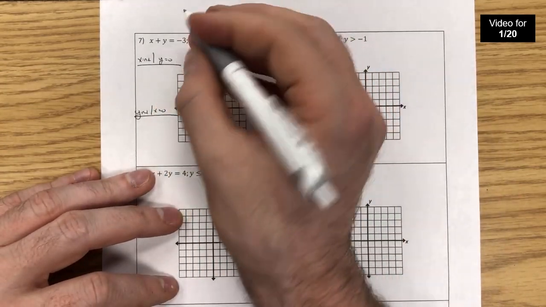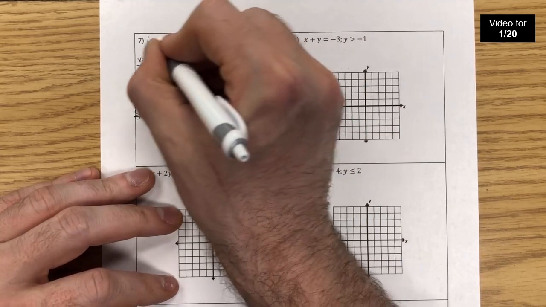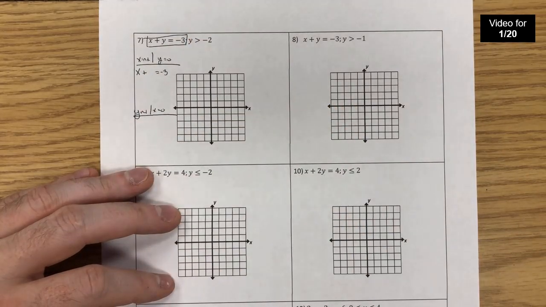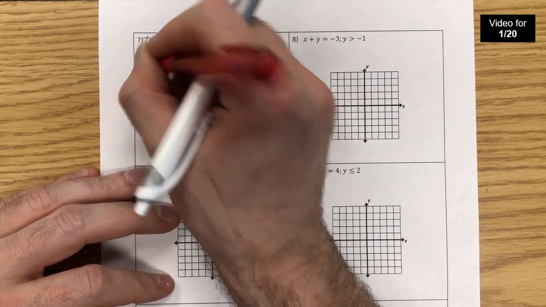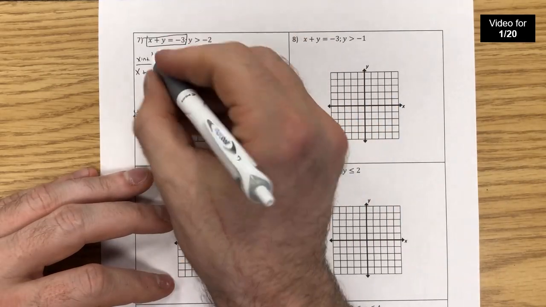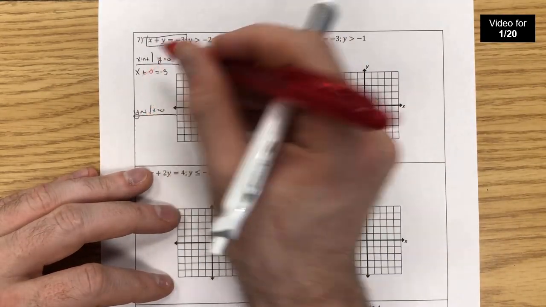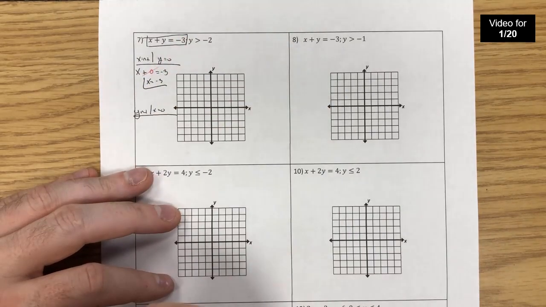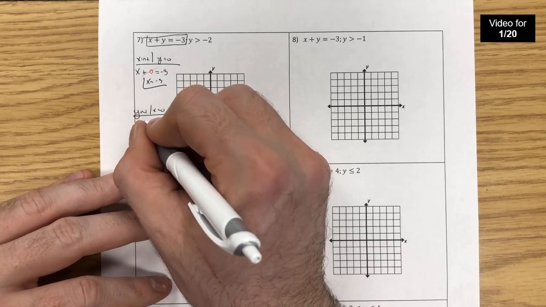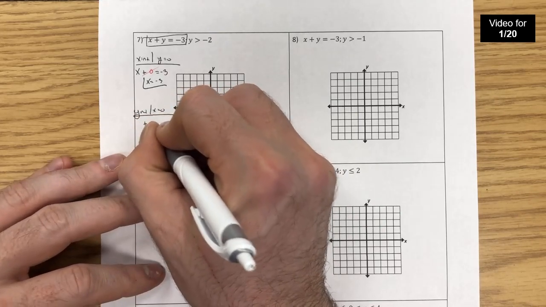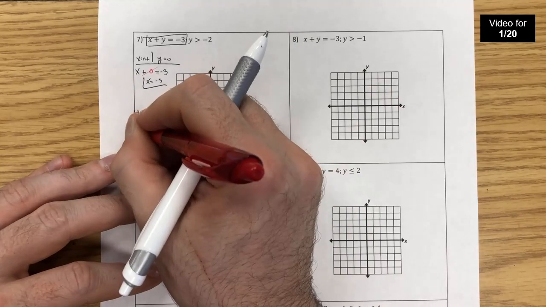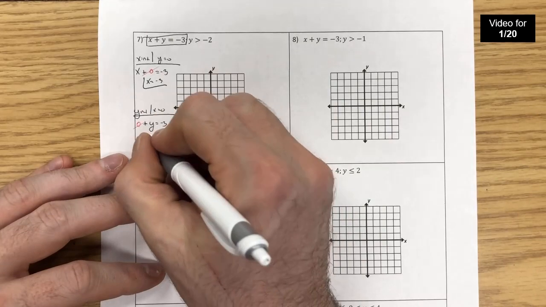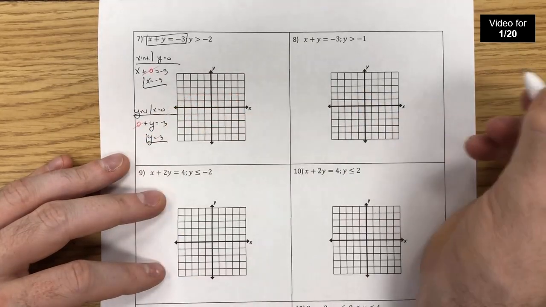So I say, okay, let's plug in y of 0 into that equation. So x plus, plug in my 0. X plus 0, well, that's going to cancel itself out. X equals -3. Perfect. And so for this one, x is 0 to find my y-intercept. So plus y is -3. What plus y? Well, 0 plus y. 0 just basically cancels itself out, so I have y equals -3.